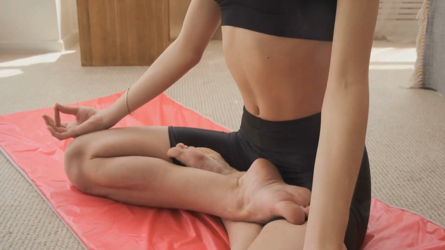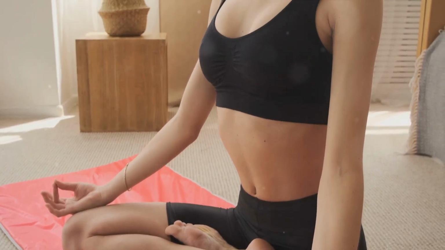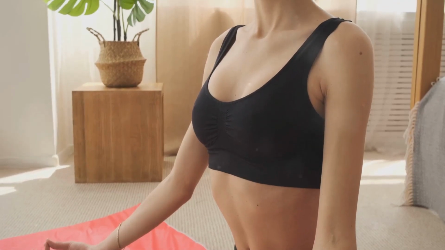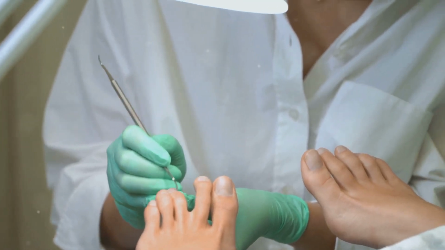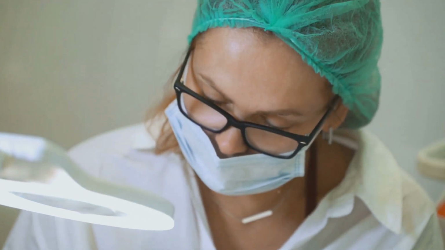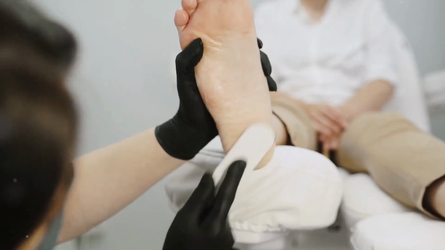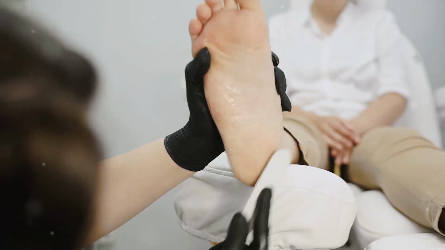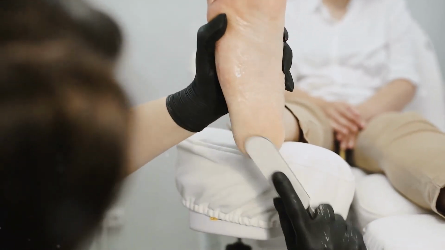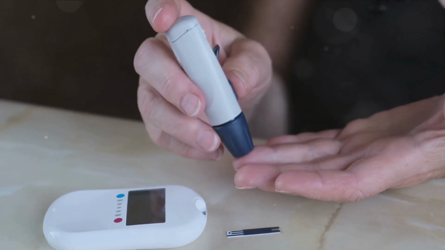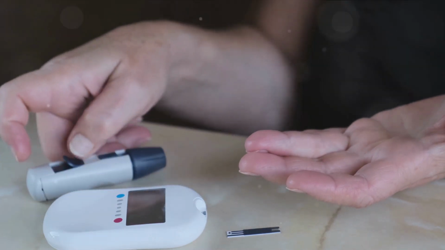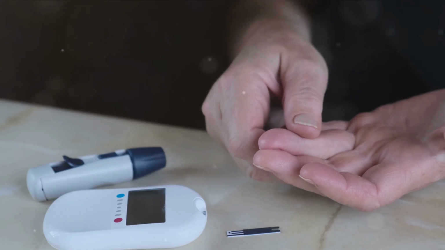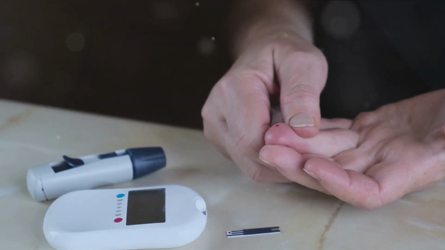Stress reduction techniques can help regulate hormones and improve overall well-being. But learning new skills or making lifestyle changes may be required. Good foot care is essential, especially for those with diabetes, to prevent complications and promote early detection of issues. However, it requires daily commitment and may necessitate professional care. Regular blood sugar monitoring can help maintain optimal blood sugar levels, potentially benefiting vascular health. Yet, it requires ongoing effort and possibly medical supervision.